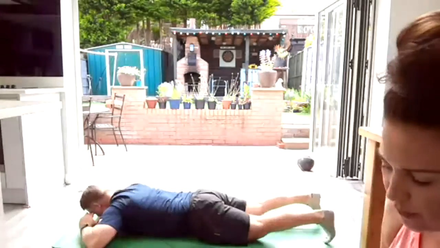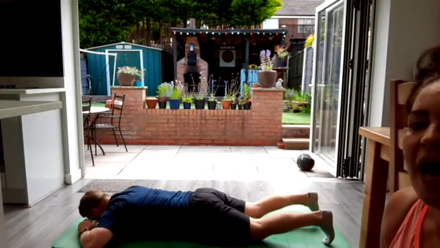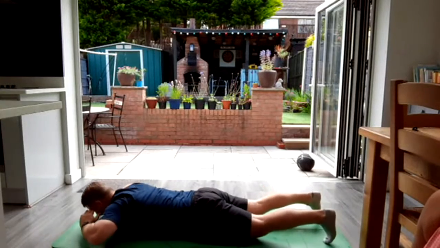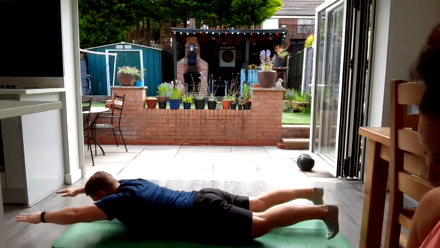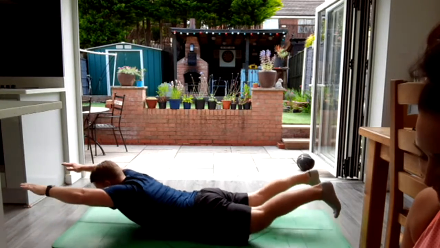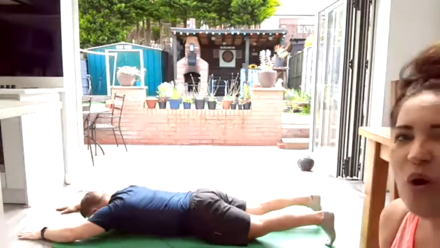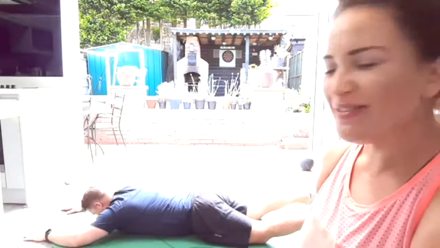Progression if you want it. You're halfway through your lower back extension. If you want a little bit more, stretch those arms out in front of you too. Good. 5 more seconds. 3, 2, 1. Stop there.